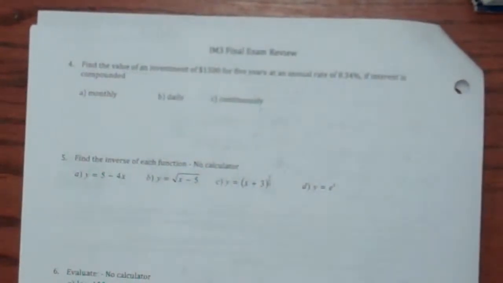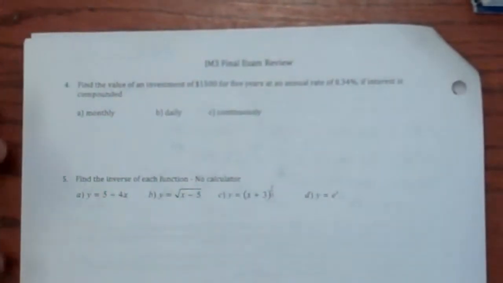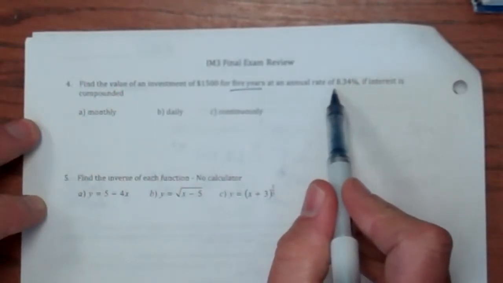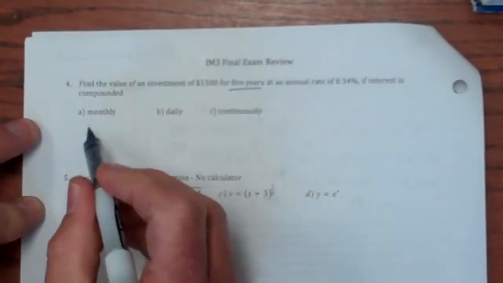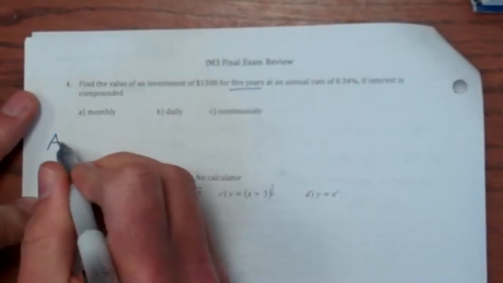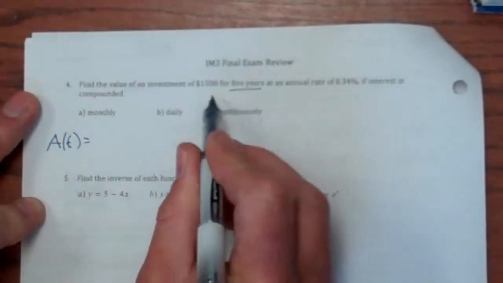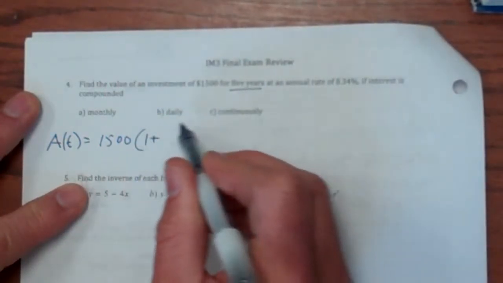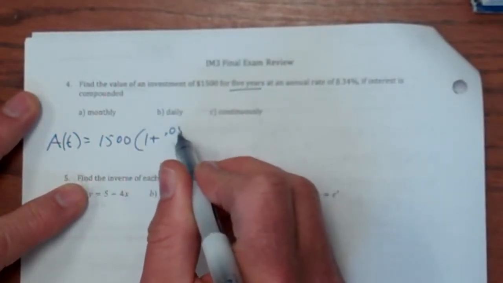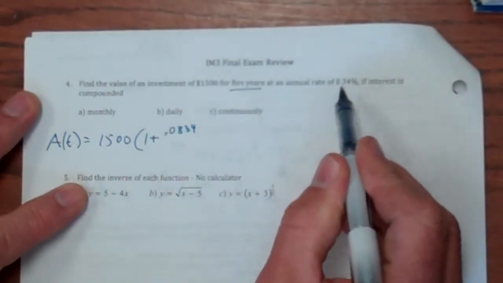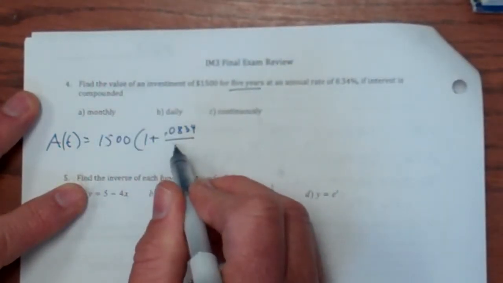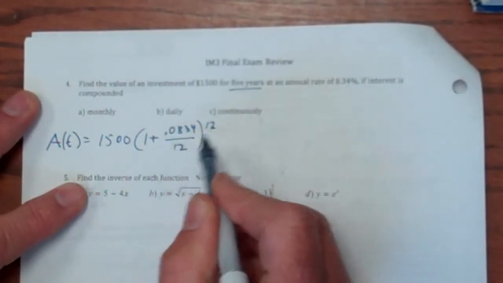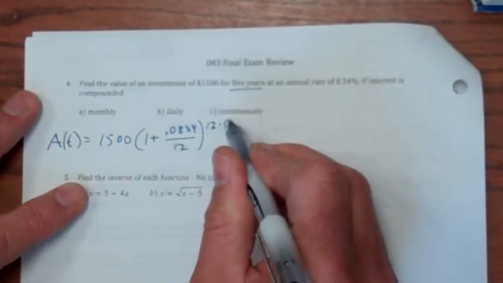Page 2 here is find the value of $1,500 invested for 5 years at an annual rate of 8.34%. So if it's monthly, that's going to be an amount based on time. That is our initial $1,500. And then it's 1 plus that rate, 0.0834, don't get faked out by the decimal, divided by monthly is 12 times a year, and then that means you're going to have to compute the interest 12 times over those 5 years.